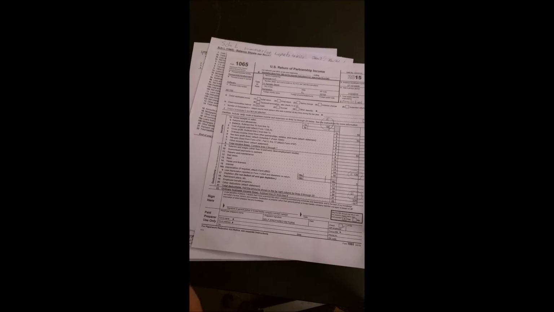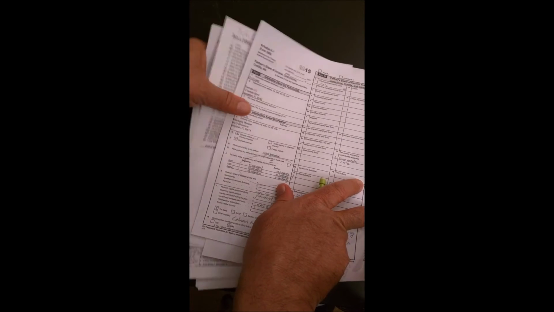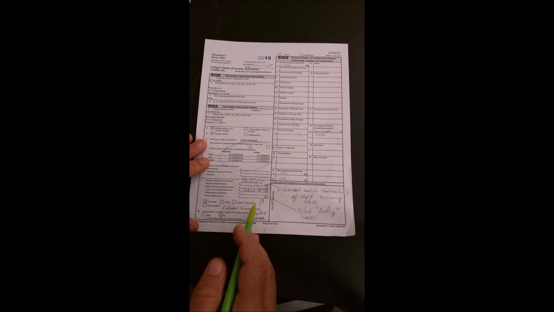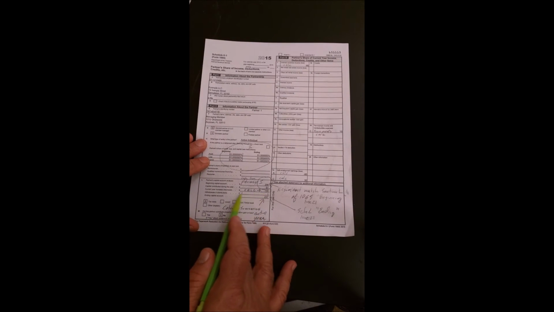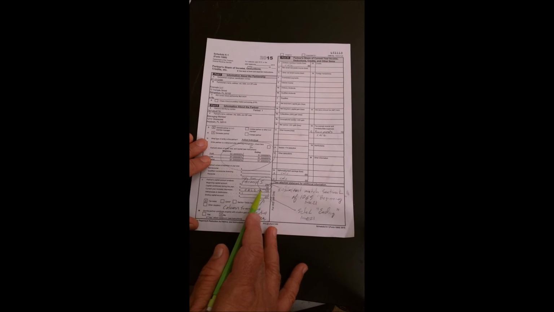So if you go back to the K1, what you'll see is that this current year increase or decrease, this is per books, as they say on the form. So it's minus $104.